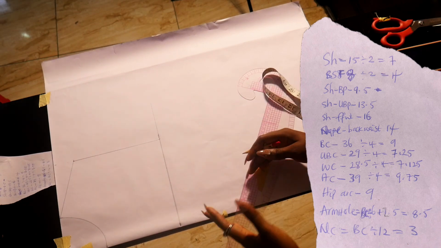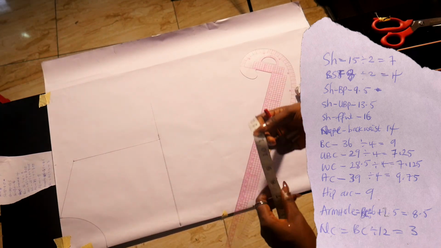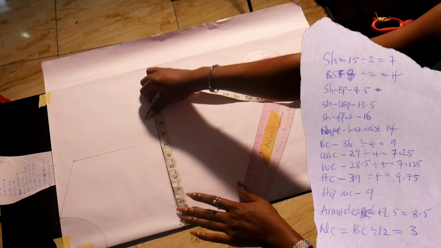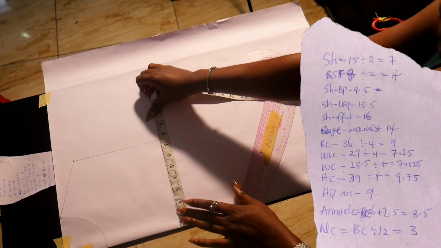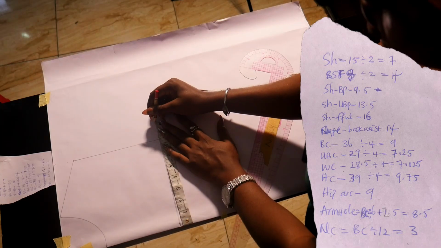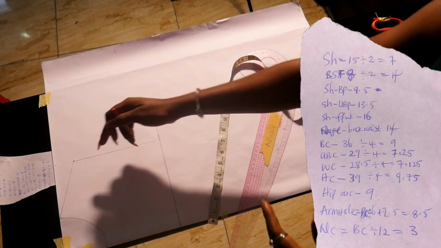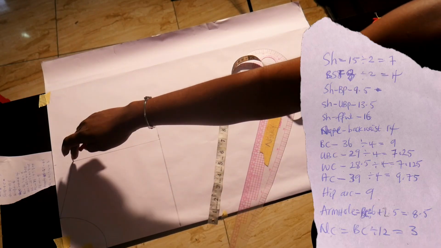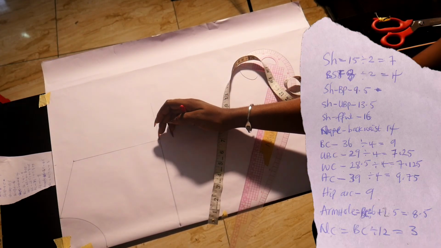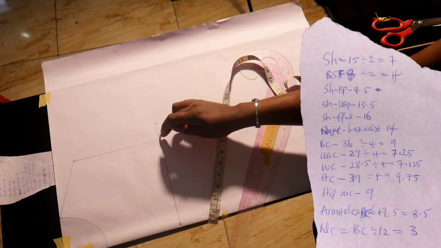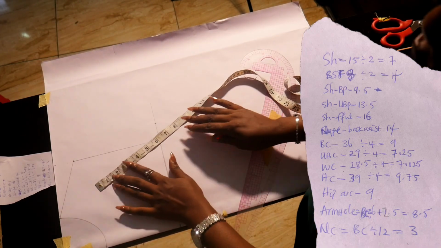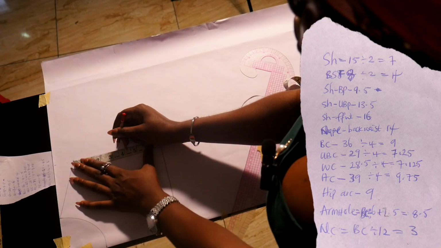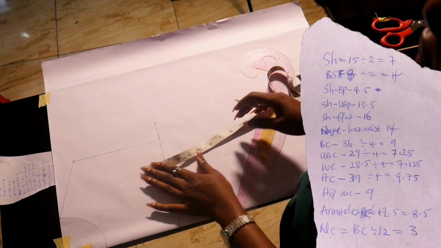So we've gotten our armhole line. Next thing, how do we get our armhole curve? I'm going to be applying my bust measurement divided by 4 on this chest line. Bust measurement divided by 4 is 9. And then the next thing, I'm going to be dividing the distance from my armhole line, from my shoulder slope to the point where my armhole line touches my chest line, by 2. 7 divided by 2 is 3.5.